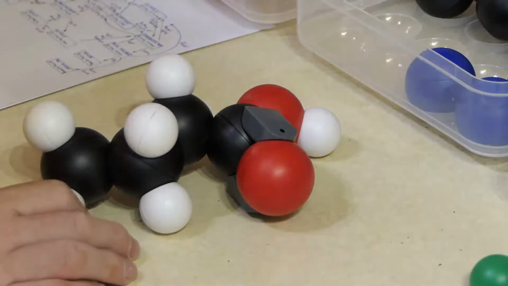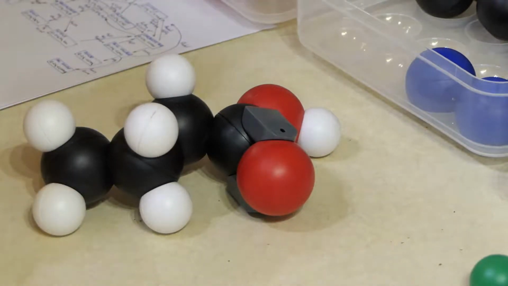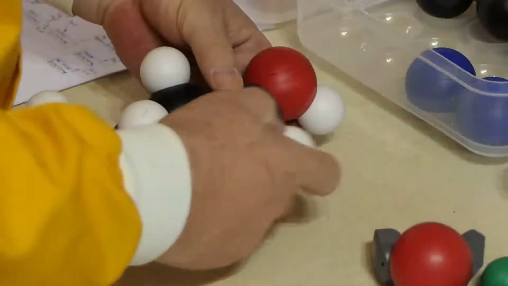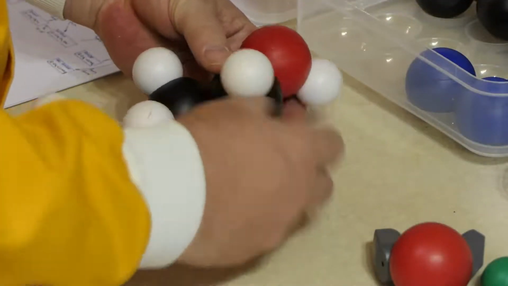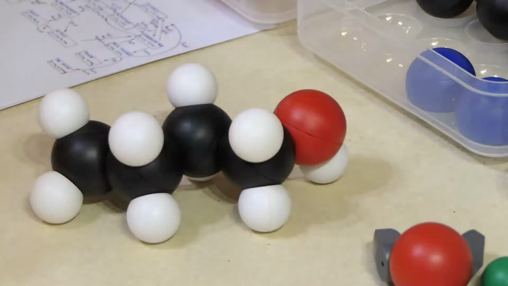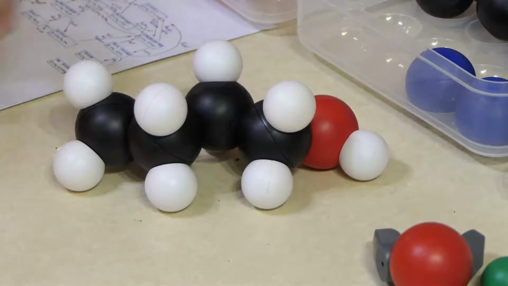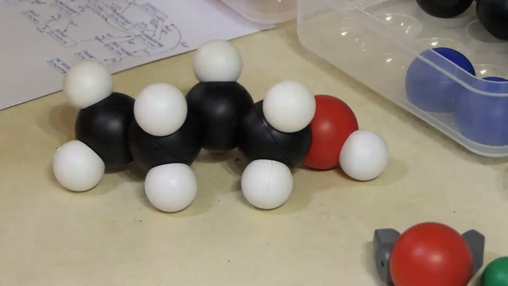Now this is butanoic acid. Take sodium borohydride, and that's going to add my hydrogens, and we're back where we started, except now I've managed to add a carbon onto the chain.